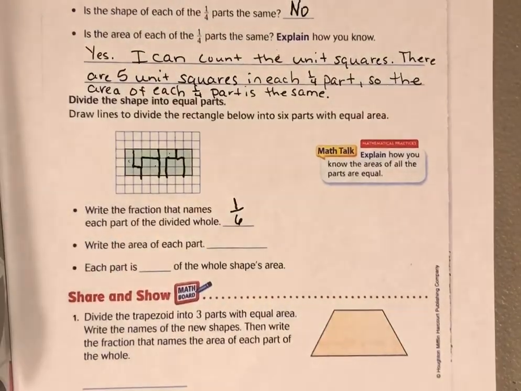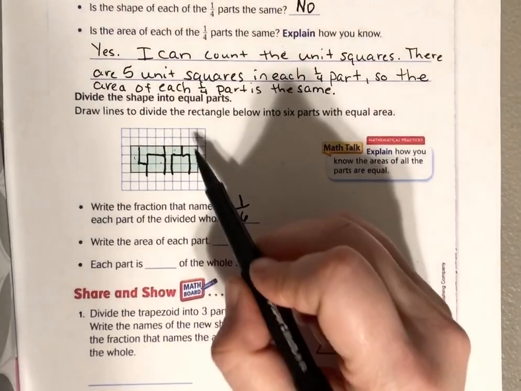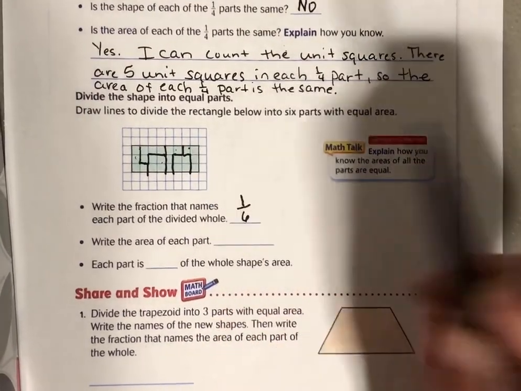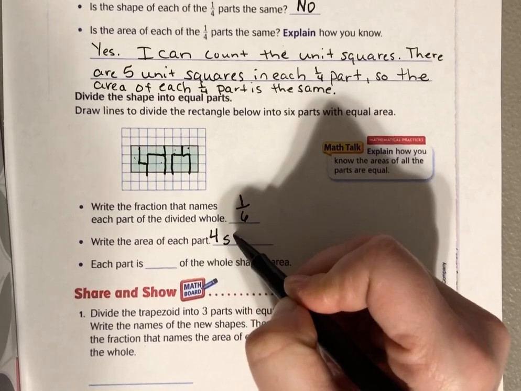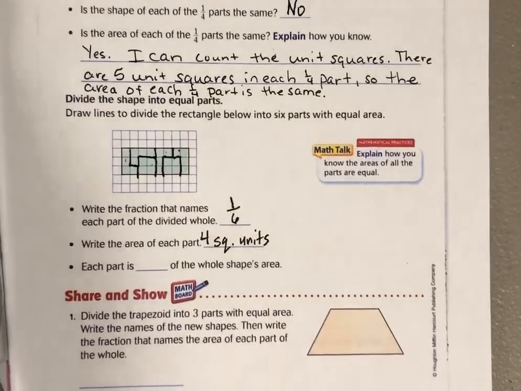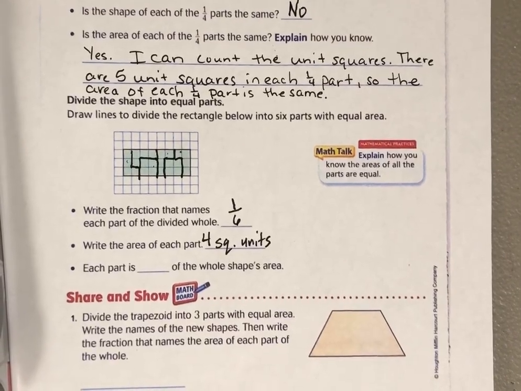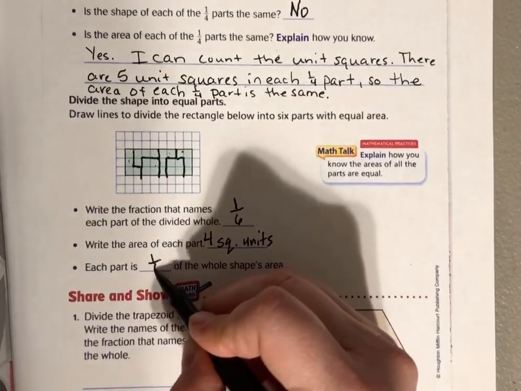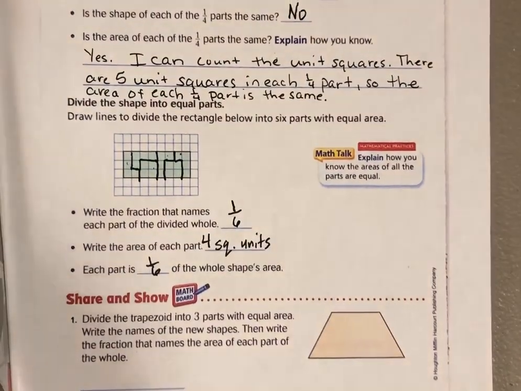Write the area of each part. We need to count 1, 2, 3, 4. 4 square units. Each part is 1/6 of the whole shape's area.